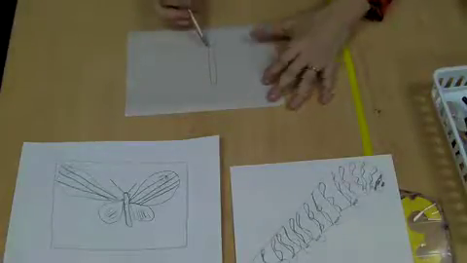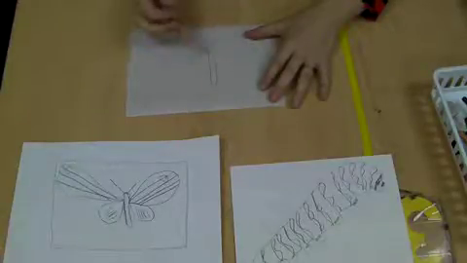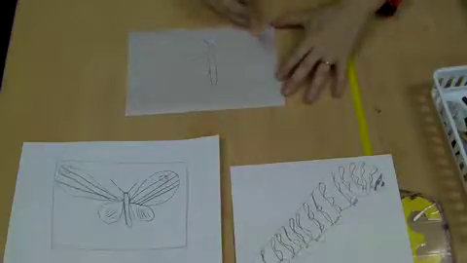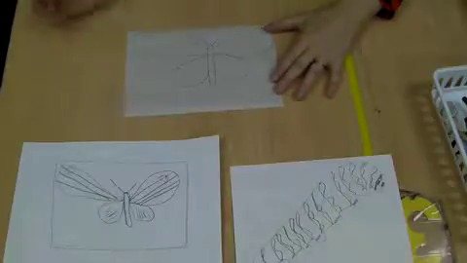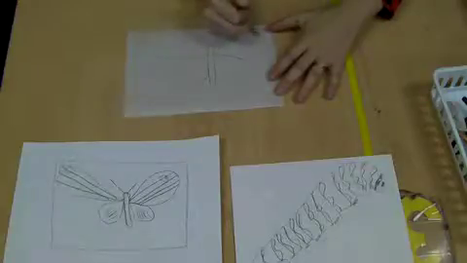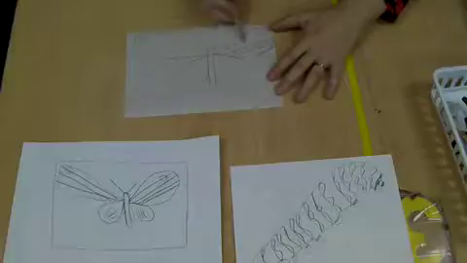I see some of the top wings are really big and the bottom wings are more rounded. And then I see there's all these interesting patterns. There's some kind of circle patterns and lots of lines. And I'm going to make sure to draw all those patterns.